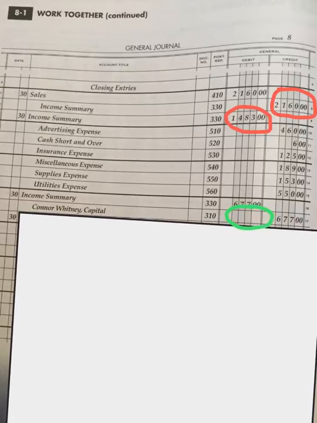Okay, all right, so at this time, if we were to go and post, and we will do this in a moment, sales is going to equal 0. All of our expense accounts will equal 0. And now our income summary account is going to equal 0.